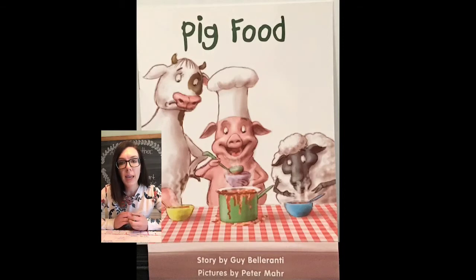And what you're going to do at the end, after we read the story and we talk about parts of it, is you're going to go back to Seesaw and you're going to actually get to change the ending and tell me how you would make the story different at the end. All right, so let's get started with our book.